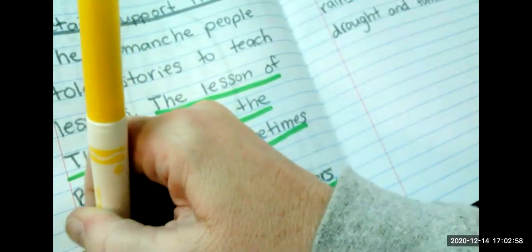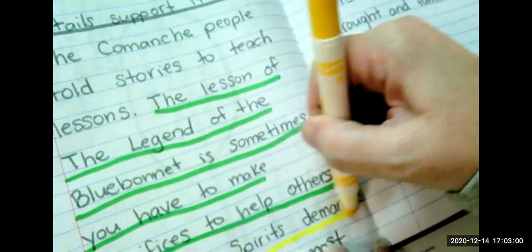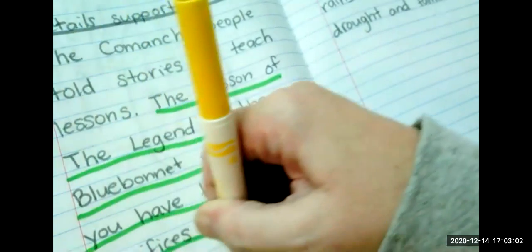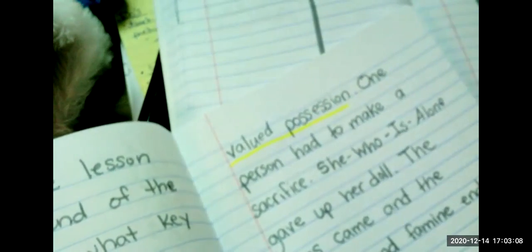Okay. So we need to go back because we have some evidence here that we need to underline. Our first piece of evidence needs to be in yellow. So we need to put the great spirits demanded a sacrifice of their most valued possession. That's our first piece of evidence.